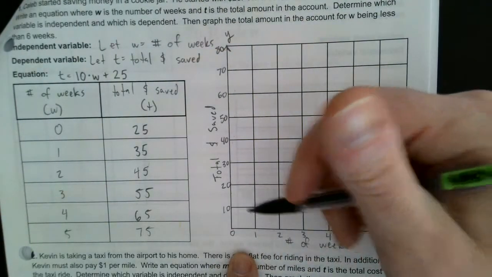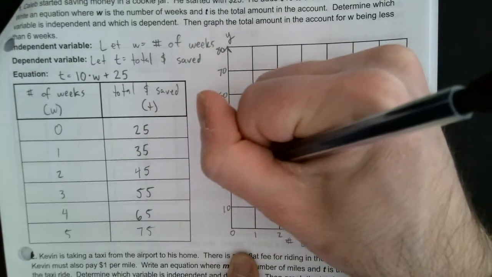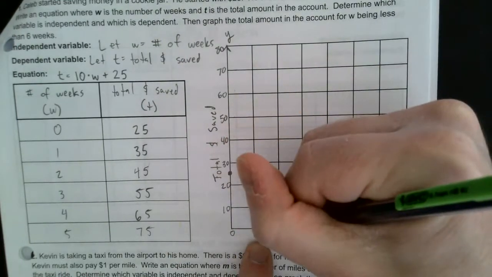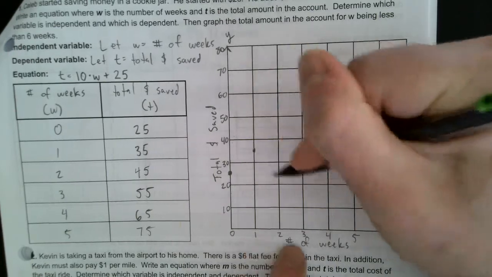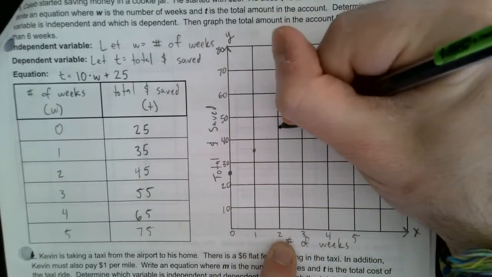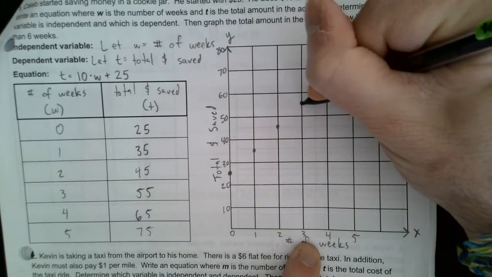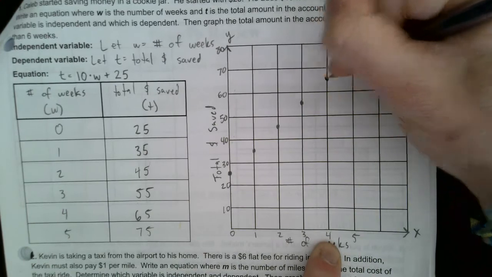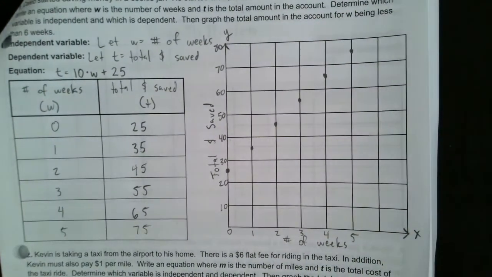Let's plot our points. 0 is going to be $25 because after 0 weeks, remember he started with that $25, so he'll still have some money in there. 1, 35, which is right between 30 and 40. 2 is 45, between 40 and 50. 3 is 55, between 50 and 60. 4 is 65, between 60 and 70. And 5 would be 75 right there. All right, now we can do our little line.